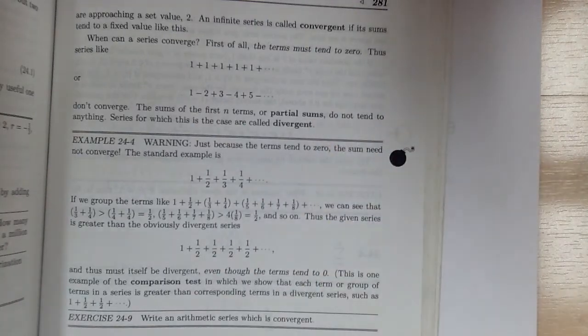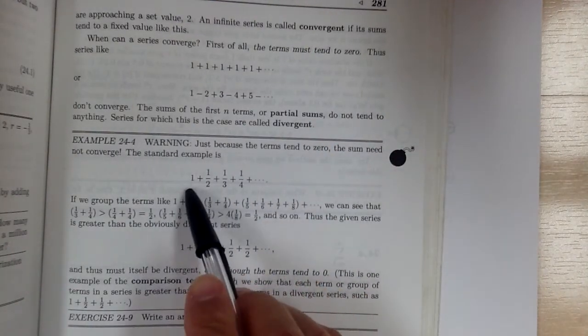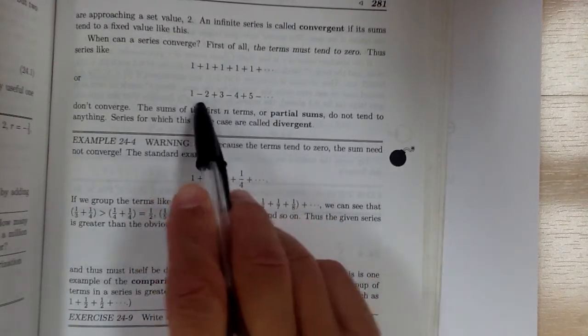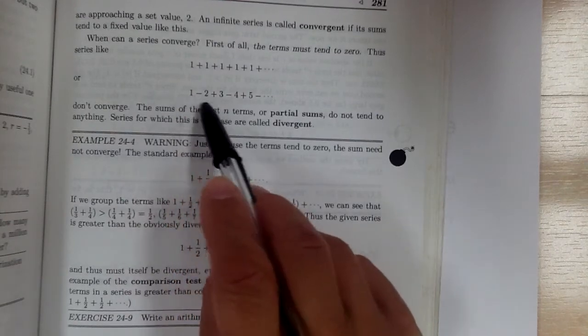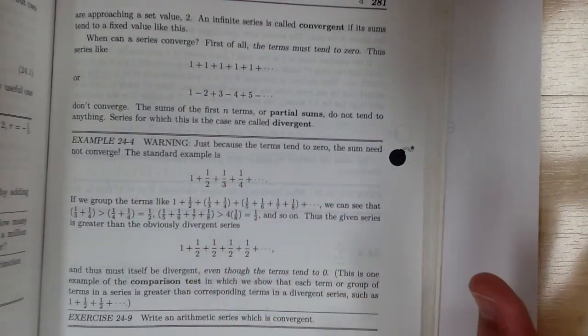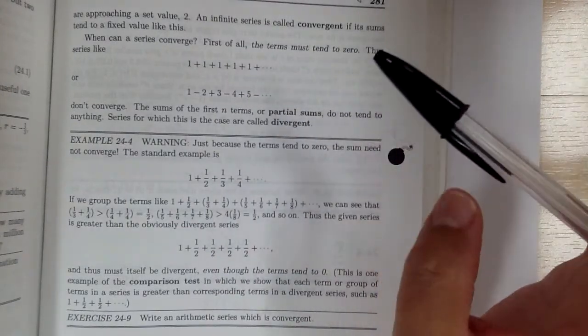So it means the terms have to get smaller and smaller. This one does not converge because the numbers get bigger. Notice you get 1, 2, 3, 4, 5. When the numbers get bigger or stay the same, you will not have a finite sum. The sum would just become infinite.